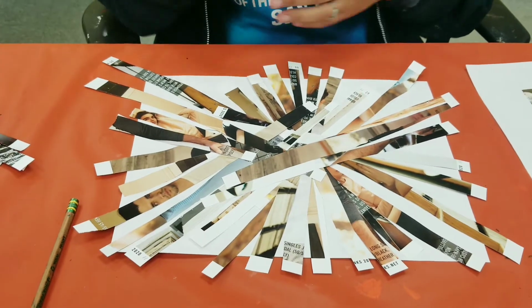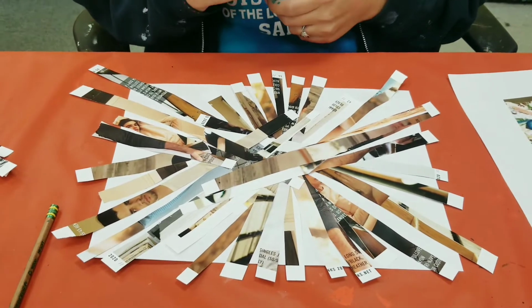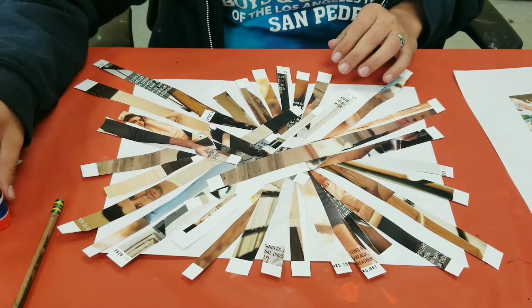I like how this is looking. I like it. I like it too. Should we trim the edges or should we do that last? I think we can trim it right now.